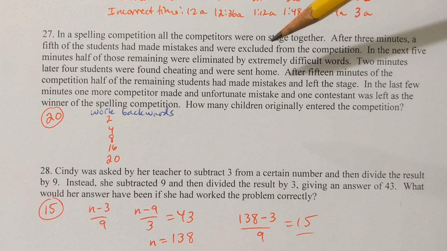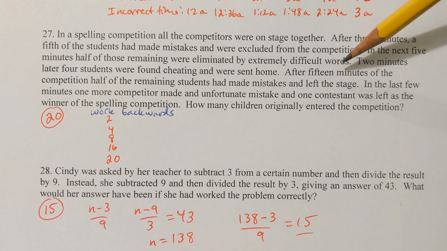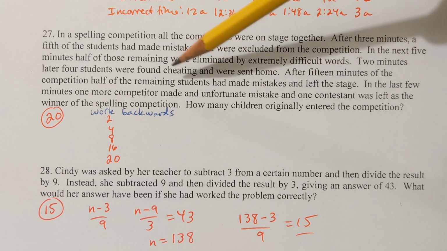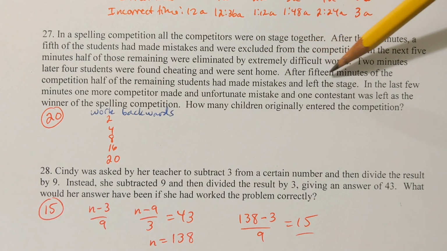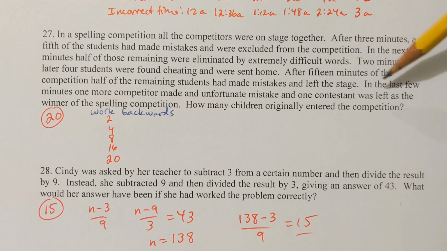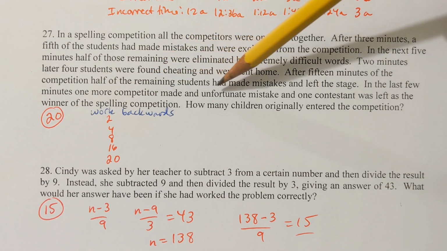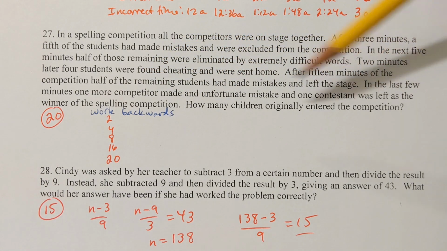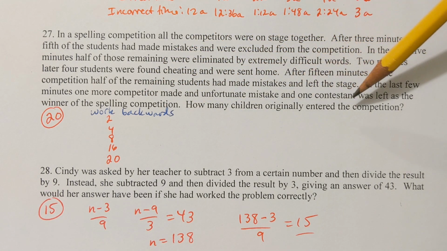2 minutes later, 4 students were found cheating and were sent home. After 15 minutes of the competition, half of the remaining students had made mistakes and left the stage. In the last few minutes, one more competitor made an unfortunate mistake and one contestant was left as the winner of the spelling competition. How many children originally entered the competition?